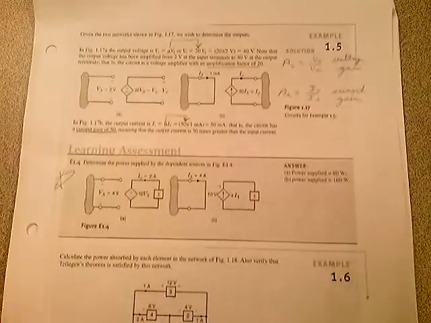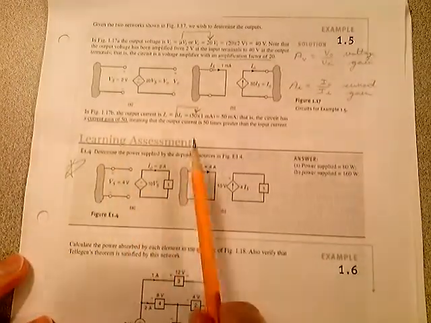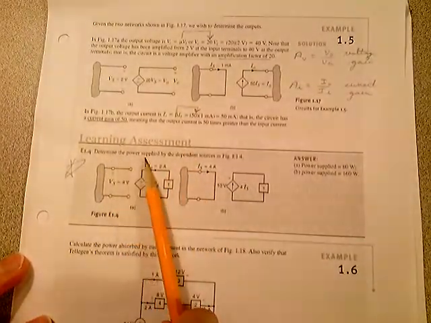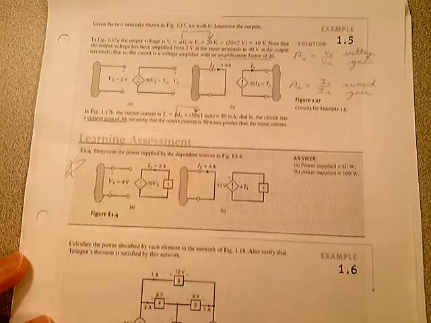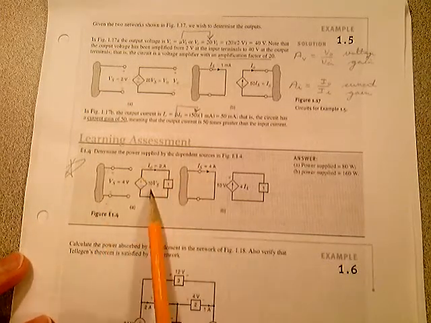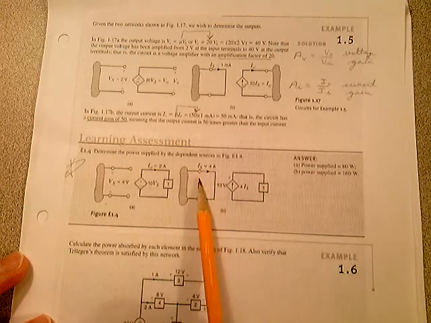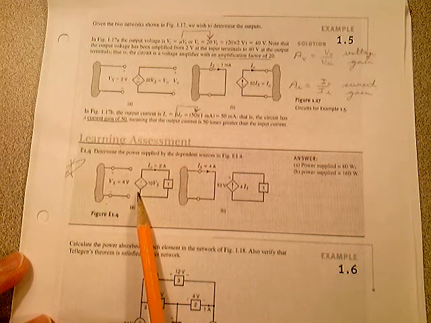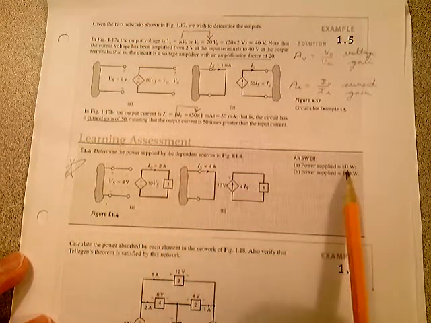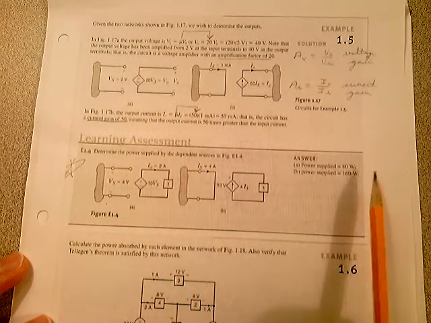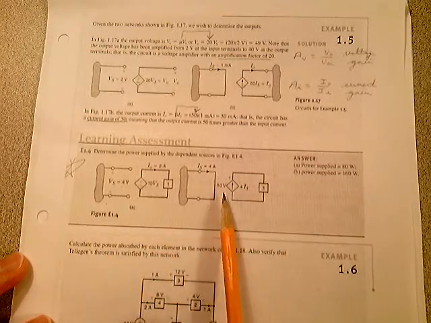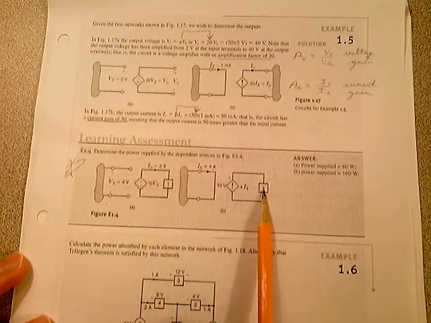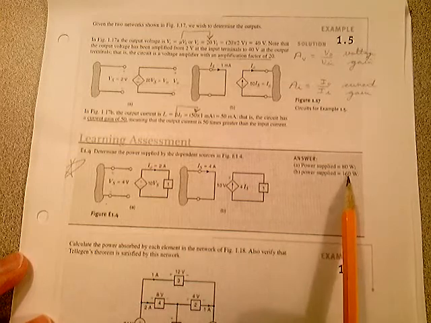Then I'd like you to take a look on page number 16. There's a learning assessment. Determine the power supplied by the dependent sources, A and B. Look this over and make sure you can do it. The power supplied in figure A is 80 watts, and the power supplied in figure B to the device 1 is 160 watts.